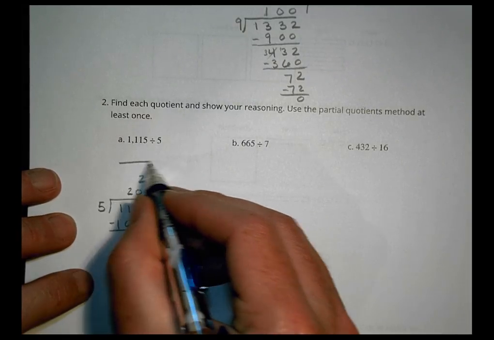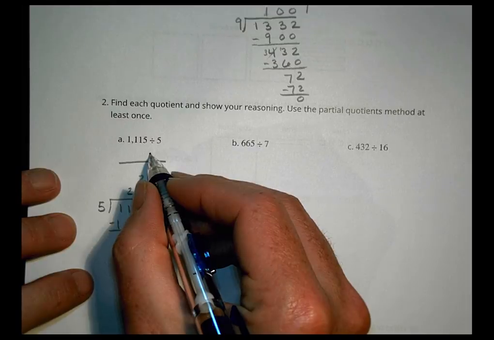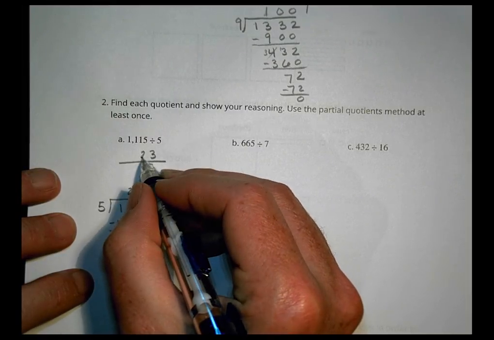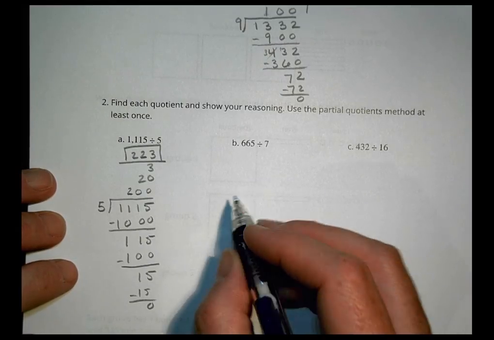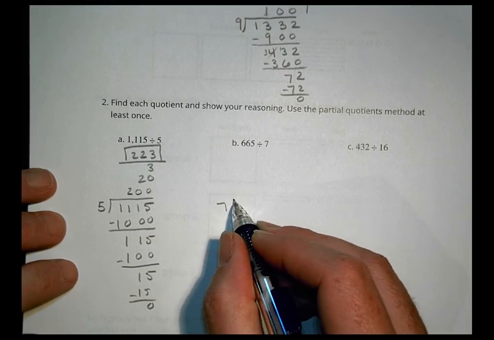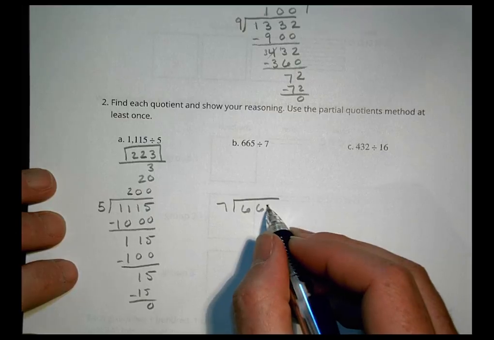Now let's add this up vertically. 0 plus 3 is 3, 0 plus 2 is 2, and 2 plus nothing is 2. So we have 223. Our next one, we have 7 and 665.